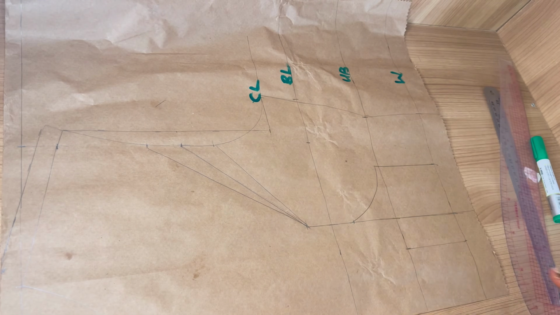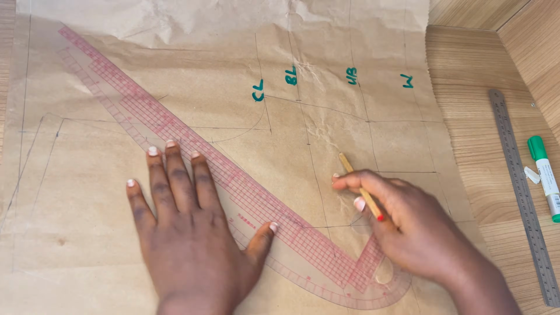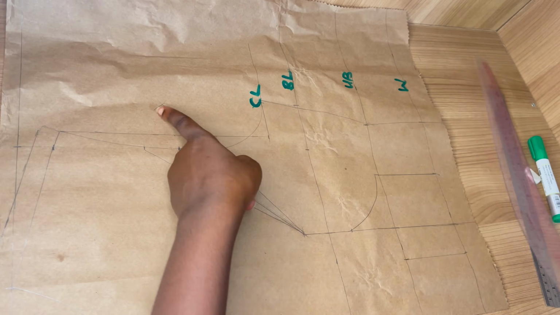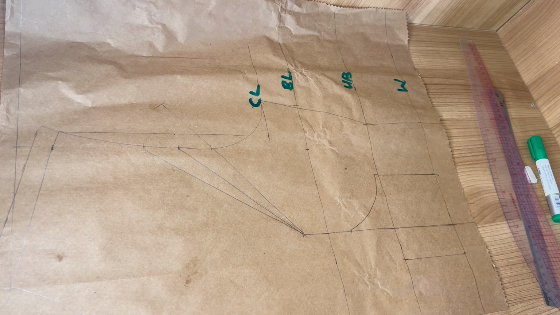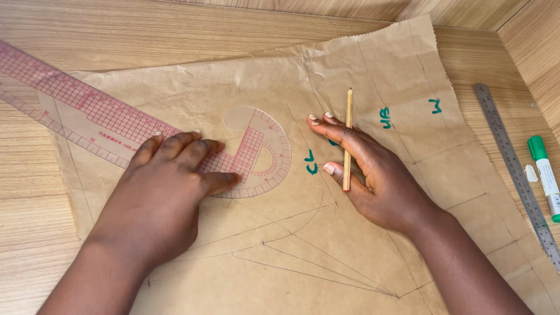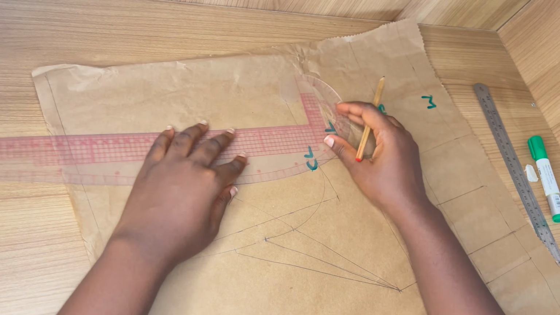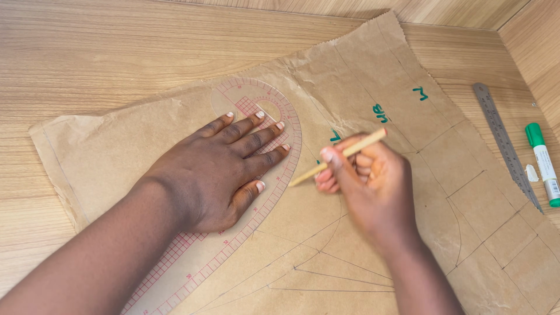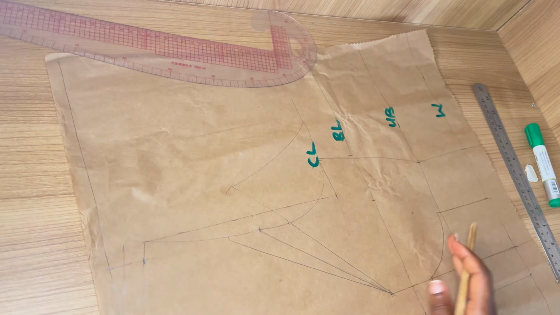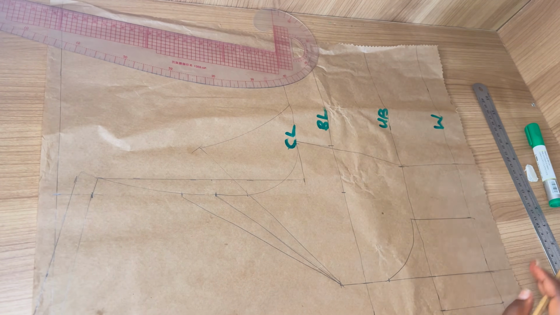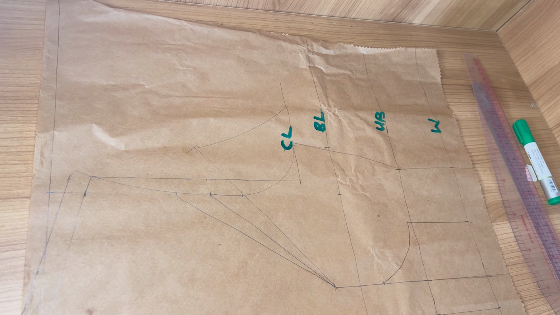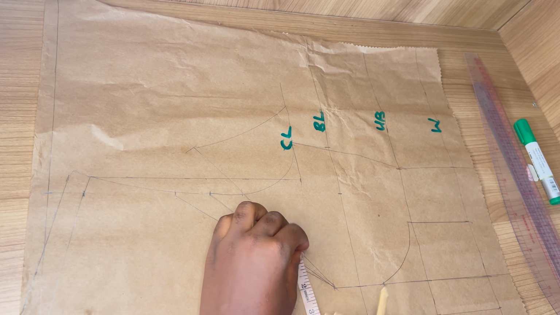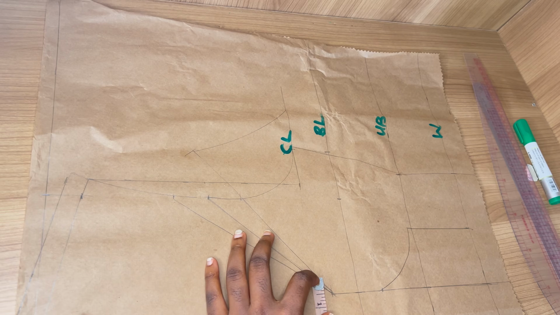So as you can see, I'm just going to extend that line, and this is going to be the new armhole for the pattern. If you fail to do this, like I always say, you are going to run into trouble because your pattern is going to lose some inches if you do not add this. So after doing that, I'm going to take in all my measurements, all the inches I have.